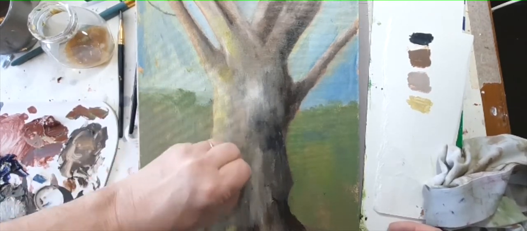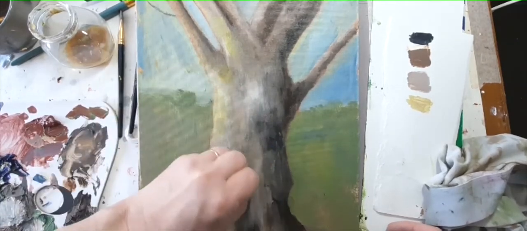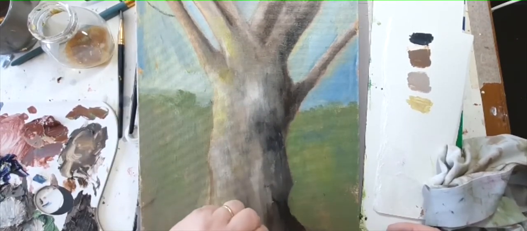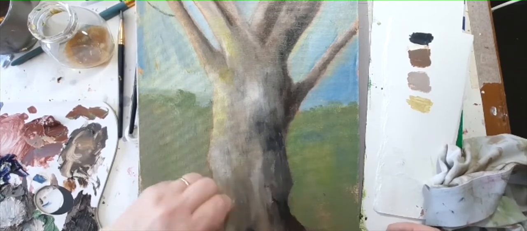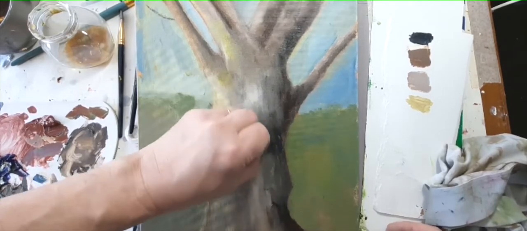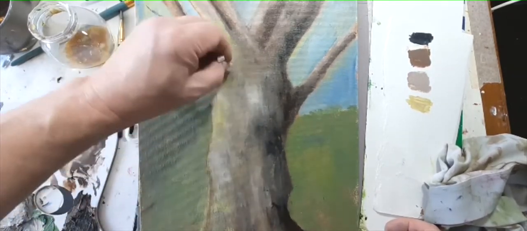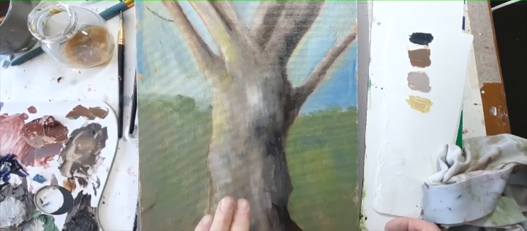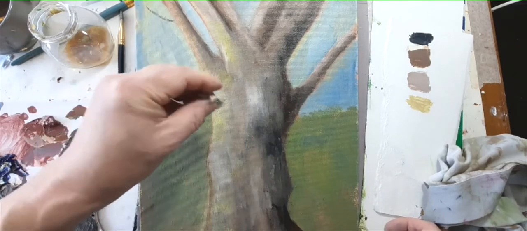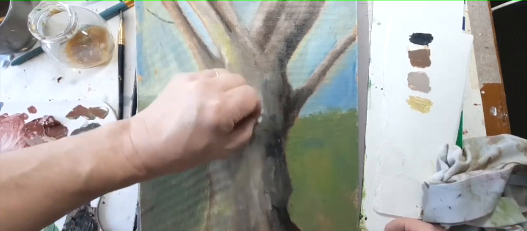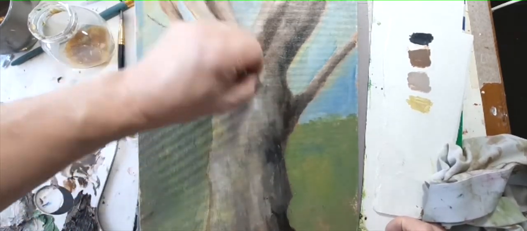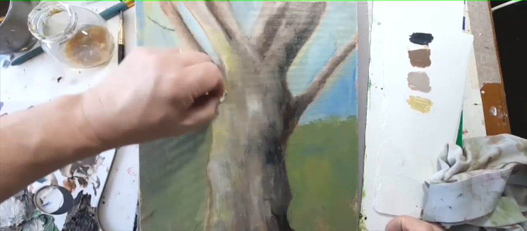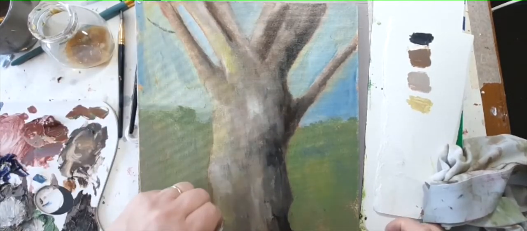Rub that, and the tissue or rag is becoming a tool to make marks. But you see I'm rubbing and moving, rub, move, rub, move, and again you can see a lovely warm surface coming through. And so this can go on for a very long time.